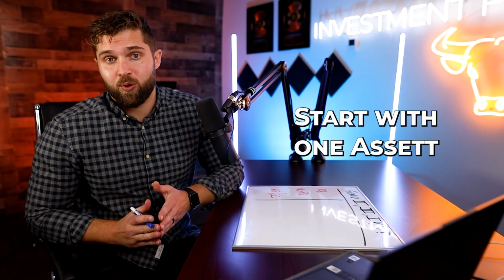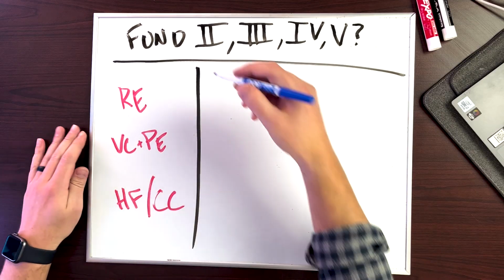So first and foremost, a lot of people come to me and they're like, Lincoln, right off the bat, I wanna start this real estate fund, this assisted living fund, all these different types of funds. And I'm like, look, you're most likely to succeed if you start with one asset. We say that all the time, but you really are. It's easier to sell. It just makes everything make more sense. But assuming that you've done that, then you can move on to second funds. So let's take real estate first.